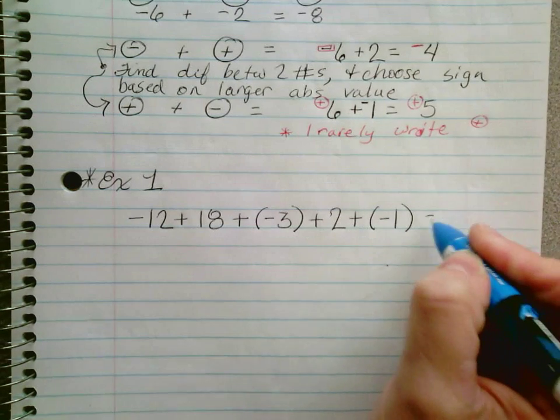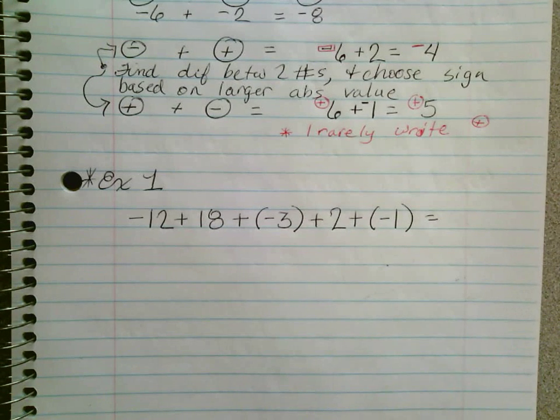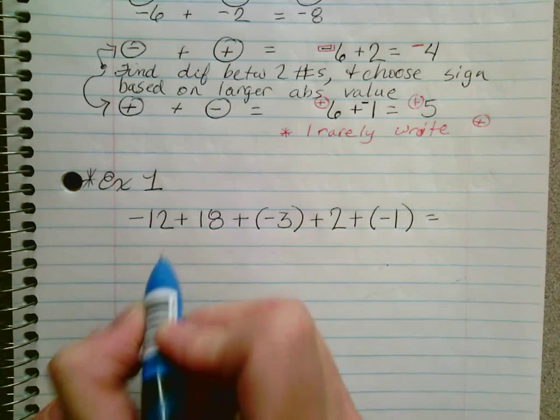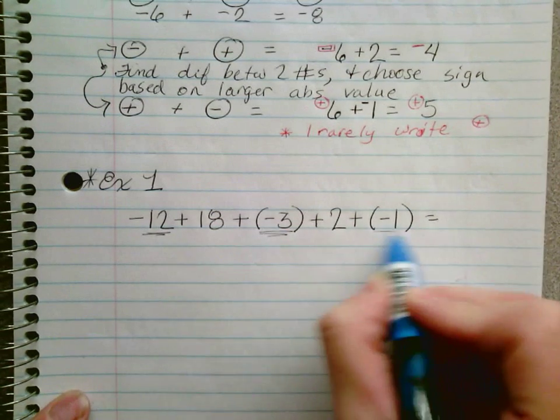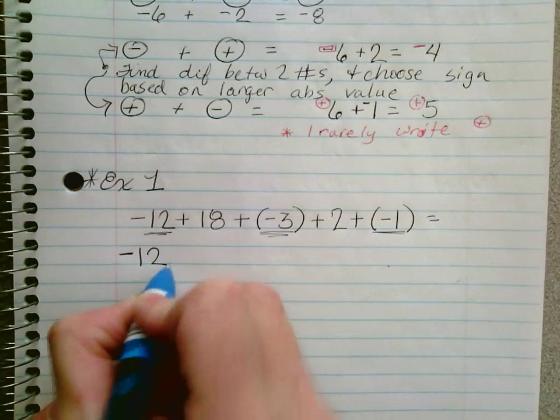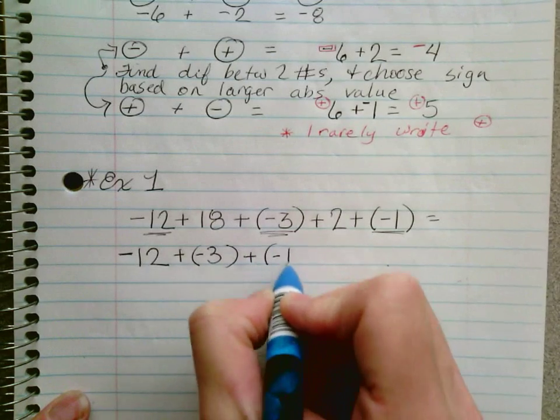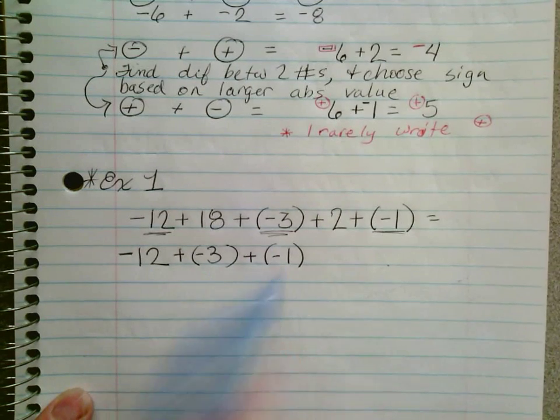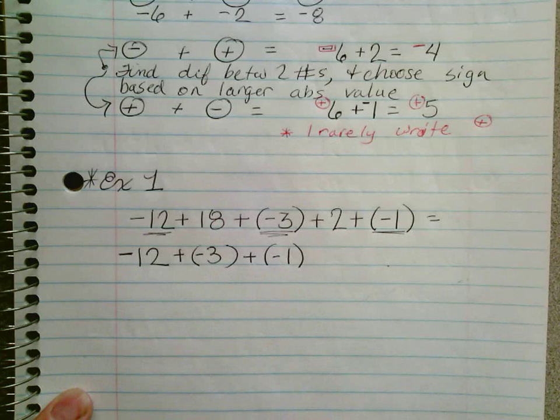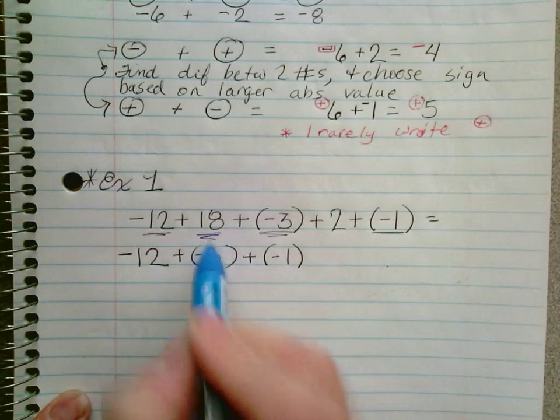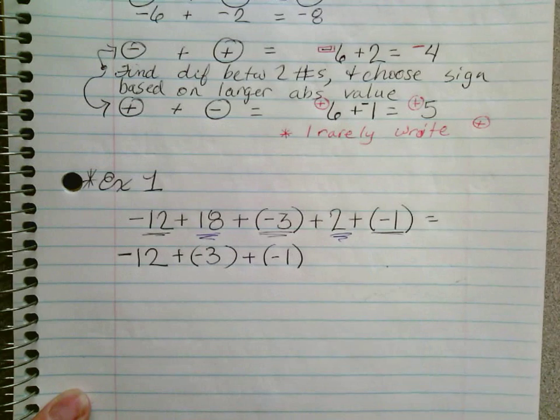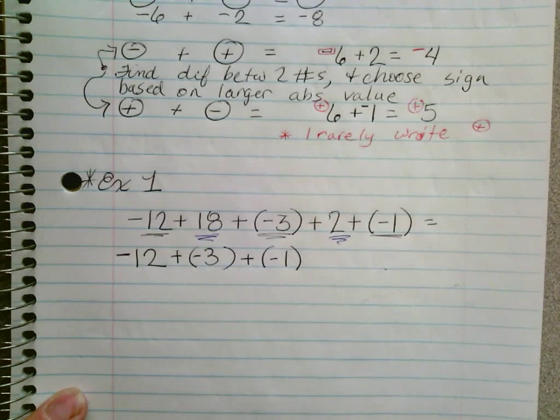Okay, this is mine, it's not theirs. What I find easiest to do is to commute the items so that they are all grouped together by sign, which would look like this. I'm going to put my negatives together first. Again, I know this seems completely simple, but it has to be reviewed. Okay, I have now lumped my negatives together, which leaves me with my positives. Okay, I'm going to lump my positives together as well.